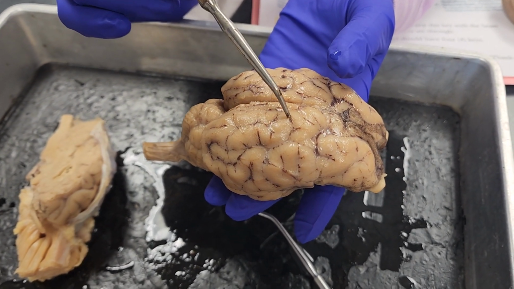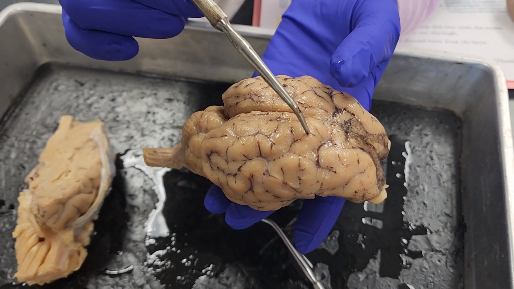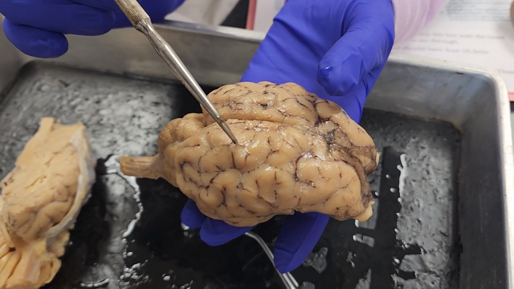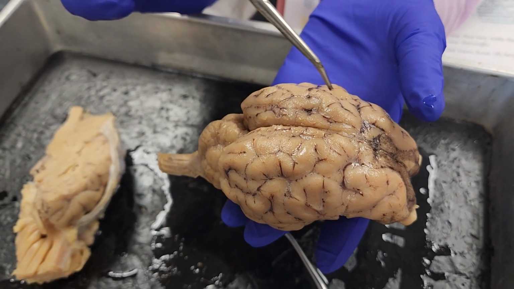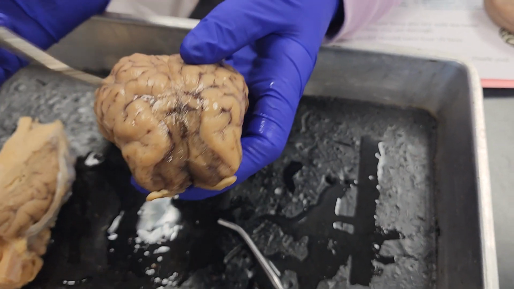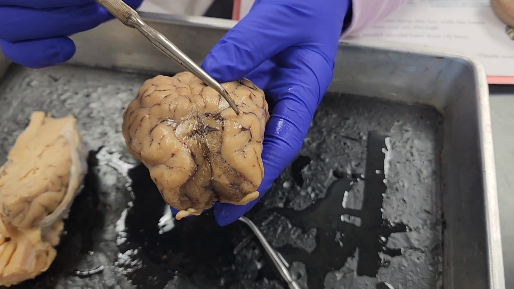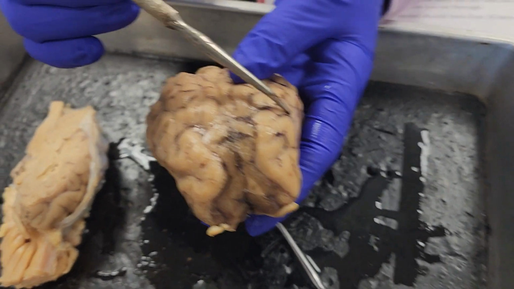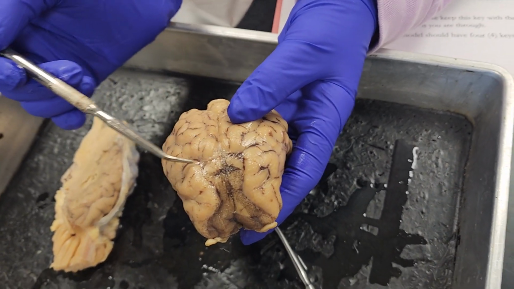The ridges on top are called gyri, which is plural. Gyrus is singular. The ditches in between, or these valleys, are called sulci for plural. Sulcus is an individual one. So all of these are sulci. This longitudinal fissure is the most dramatic because it really separates the right and the left. But there is this one right here. It's a little less distinct, but they call this the transverse or horizontal fissure, either name, transverse or horizontal.